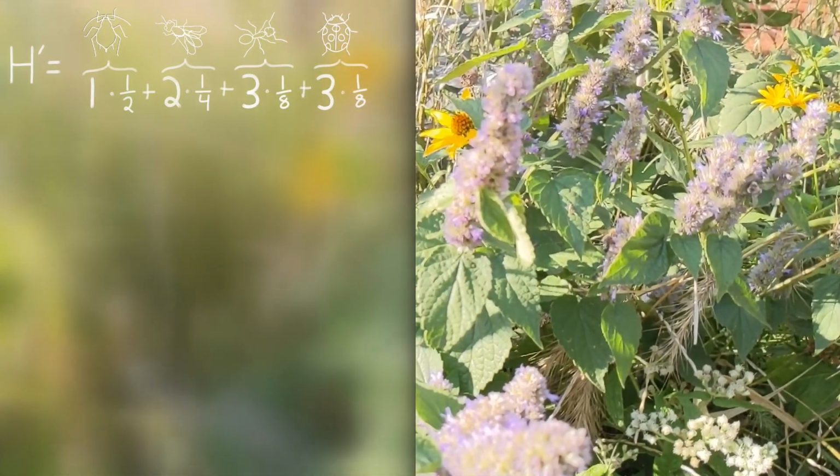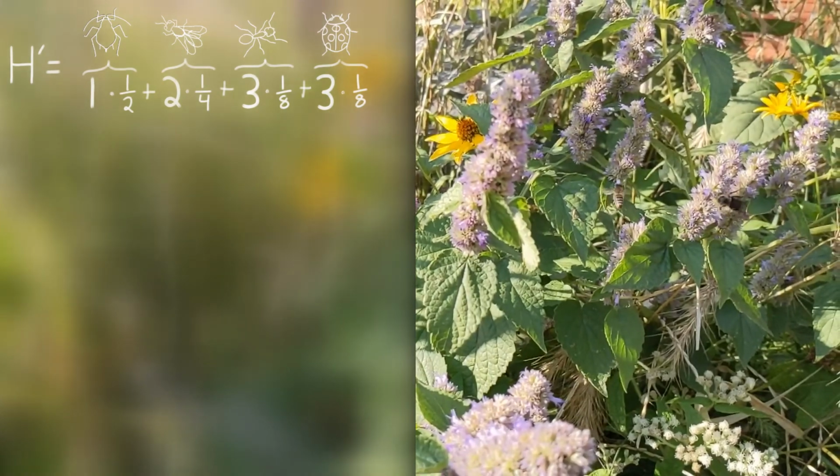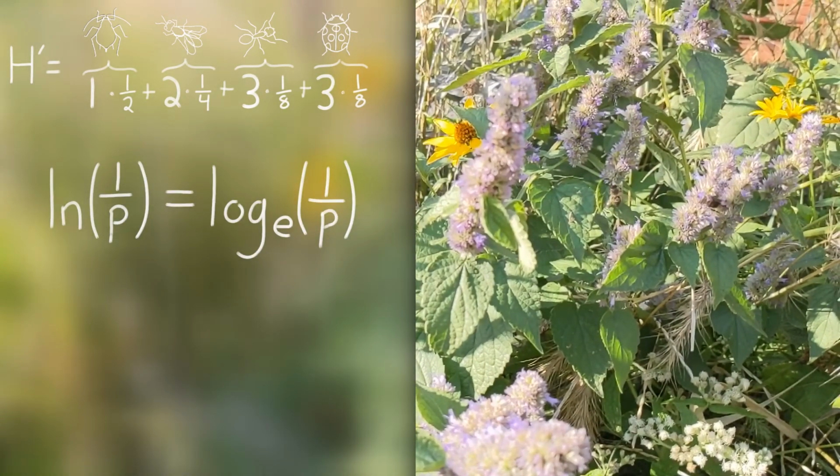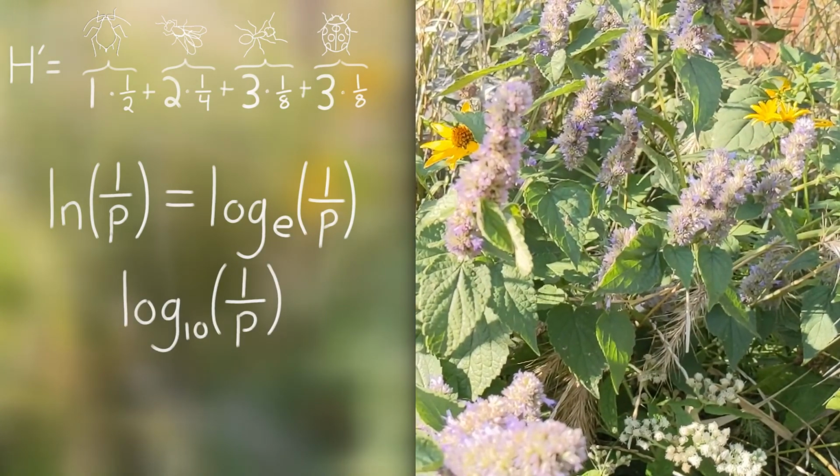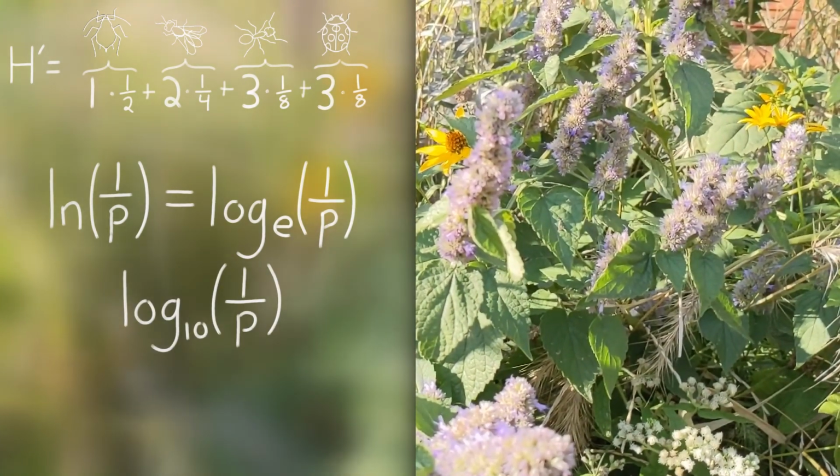As an aside, usually with Shannon diversity, for the scaling factor you'd use ln instead, which is log base e. But you could use log base 10 or any other base, and after the next section you'll see that it doesn't matter what base you use.